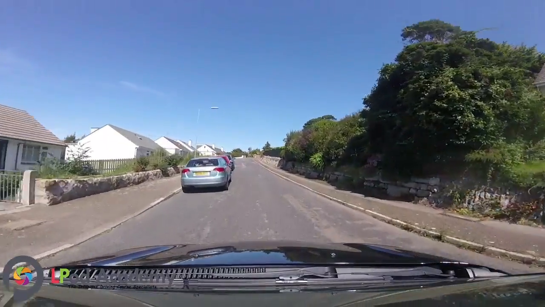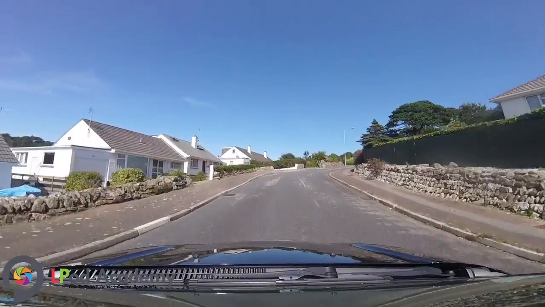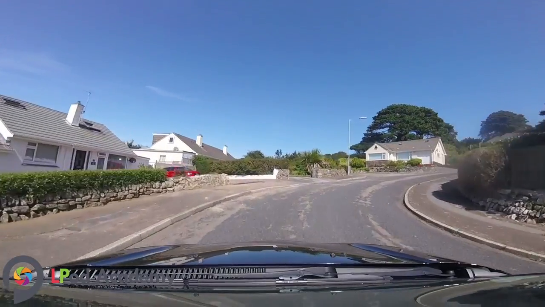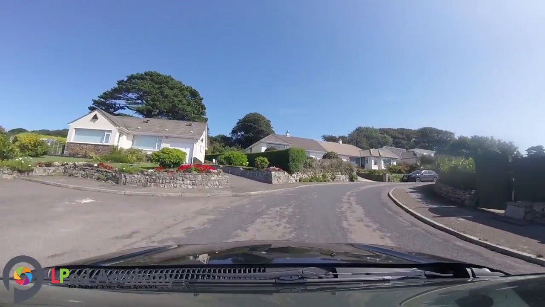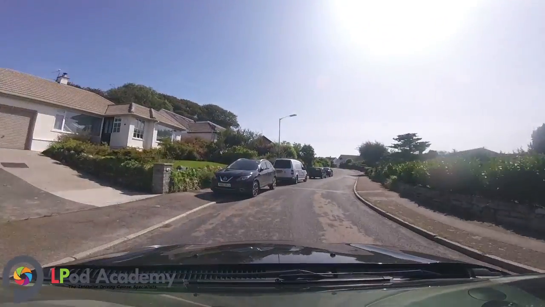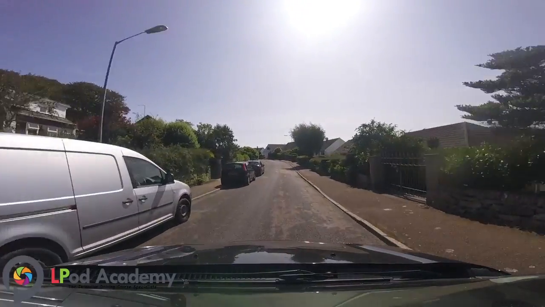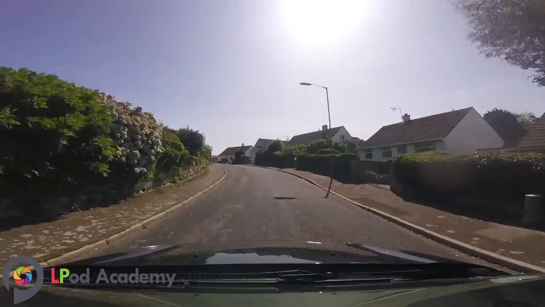We check to the right to make sure there's nothing overtaking us as we manoeuvre right. Keeping to the left on the bend to have the best view of the road ahead. We're still in second gear along this road. As you can see, it's quite bendy, it's hilly, and there's lots of parked cars. Our speed is about 22-23 miles an hour.